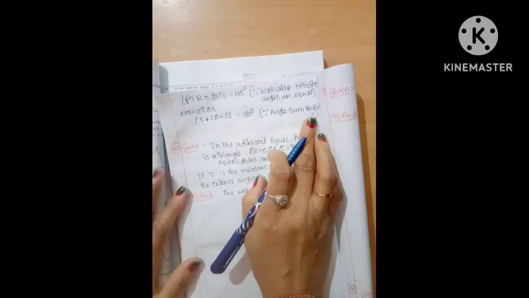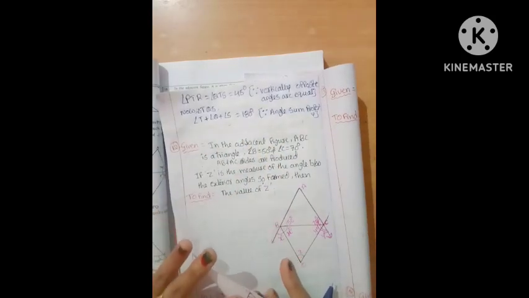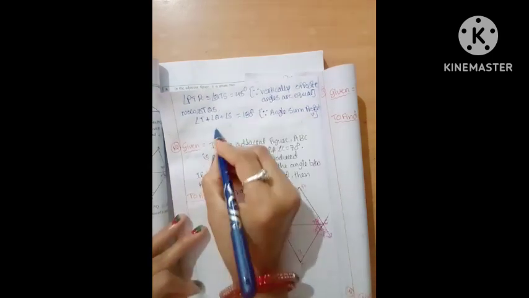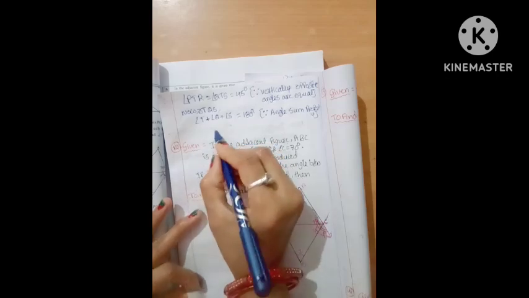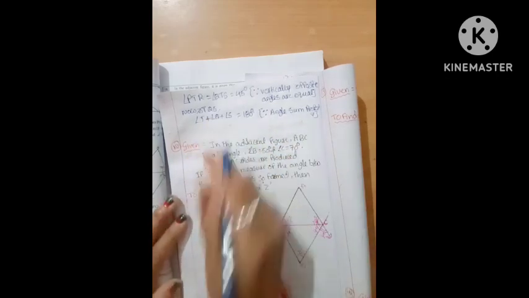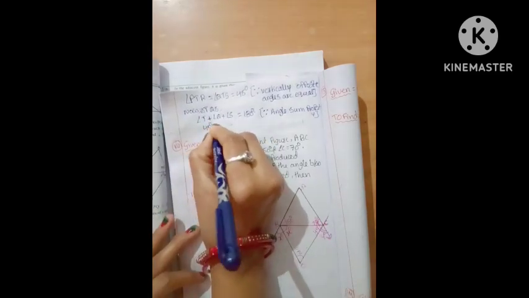Why is it using this property? Whenever two angles are known in a given problem, we can very easily find the third angle by using this angle sum property. So angle T, what's angle T? 45 degrees plus angle Q.